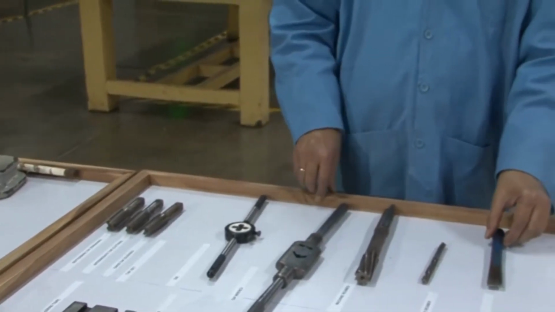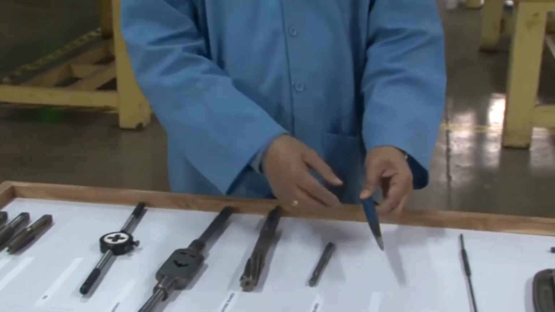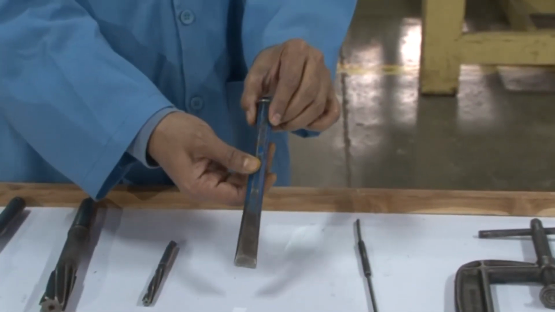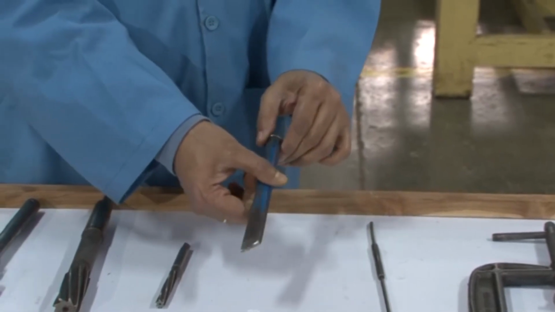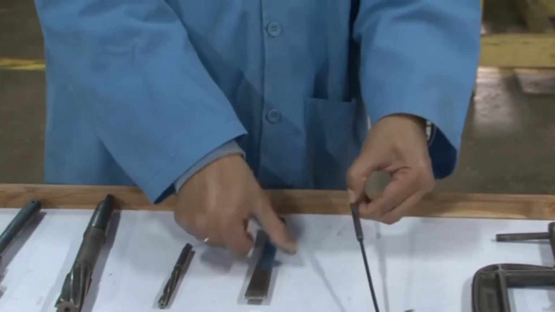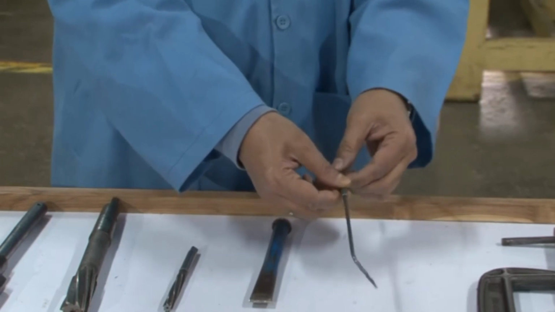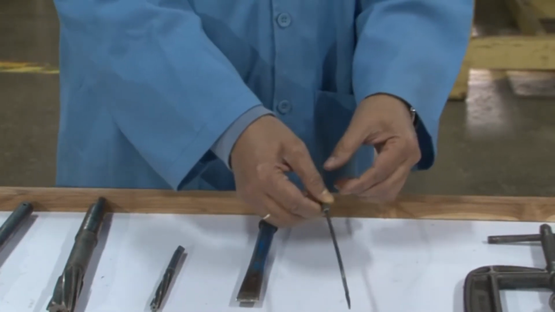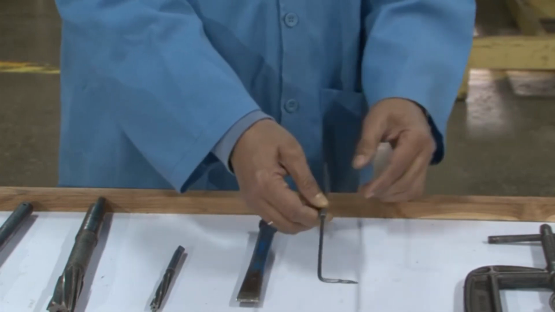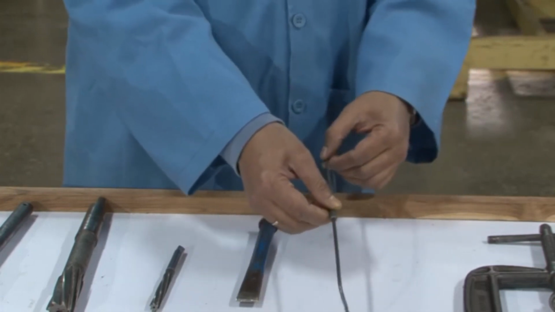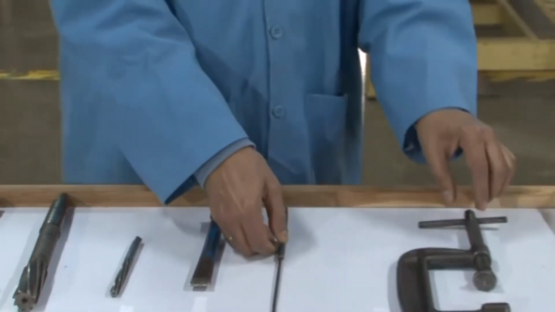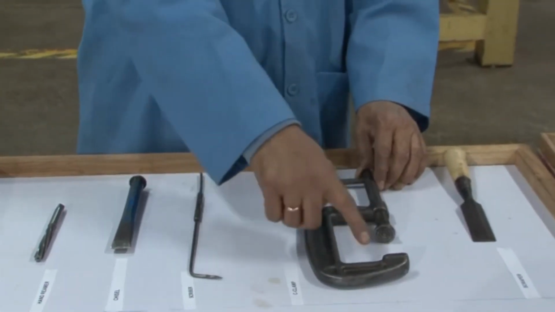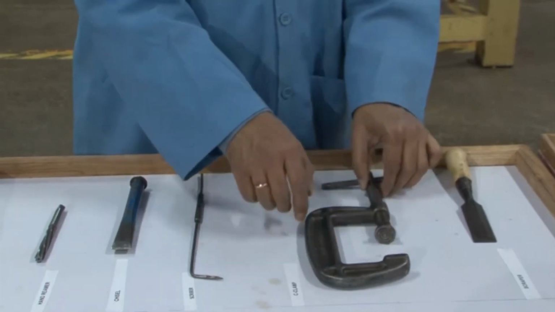Now, here, so that you could know, this is called the chisel. This you must have seen with the carpenters, all right. This is the scriber that I also told you about, used to make a scratch line on the metallic surface and mark it. This is the C clamp. The name came because of this shape. This is in the shape of the C.